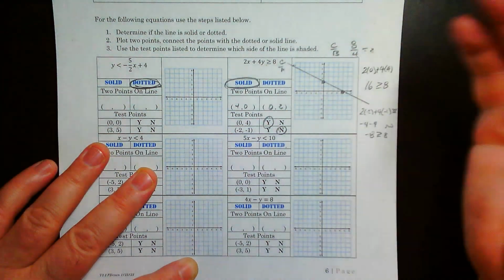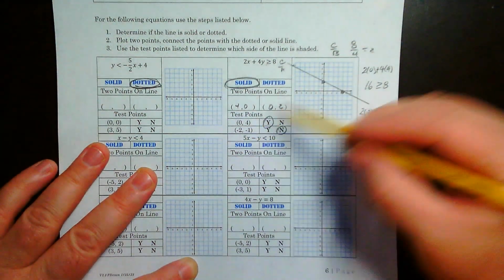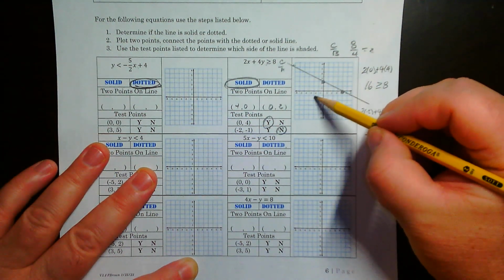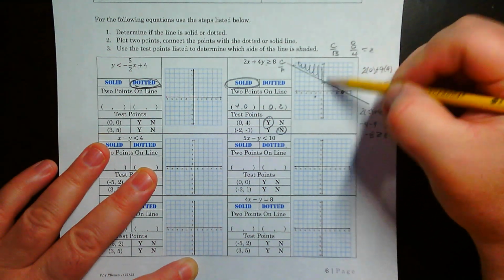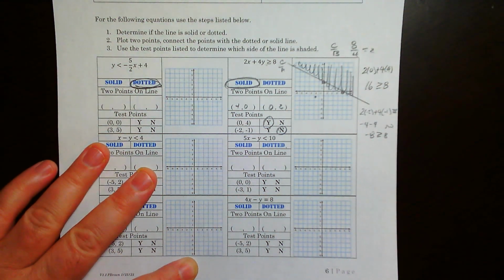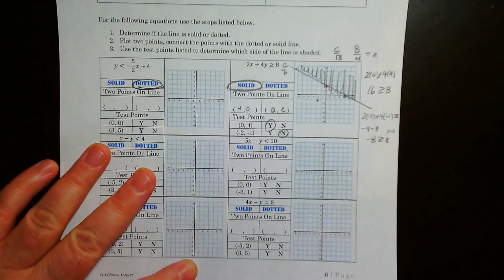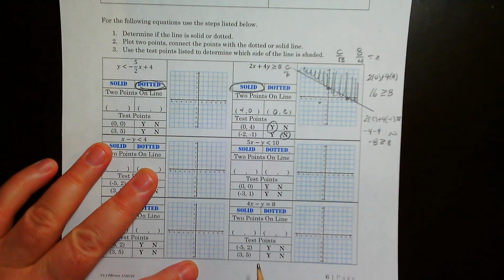Right? So we're good to go. So negative 2, negative 1 here, that's a no. The other one, 0, 4, is a yes, and it's above. So I shade it above just like that. Boom, done.